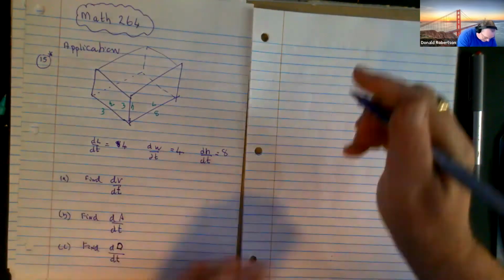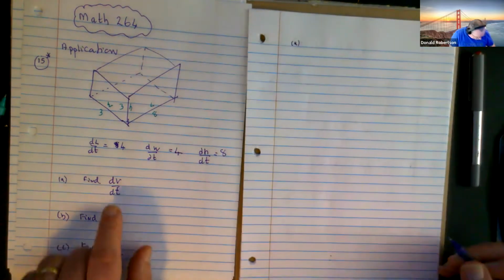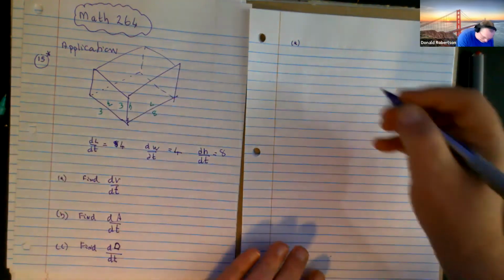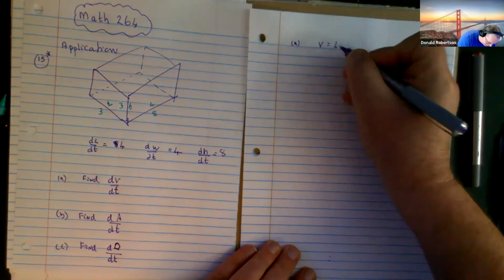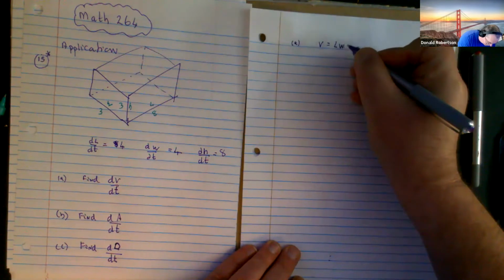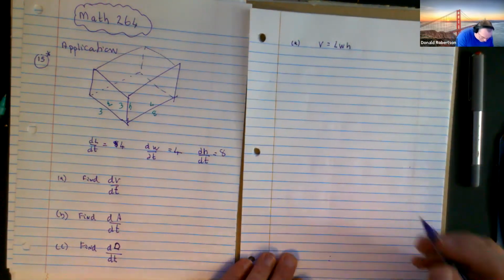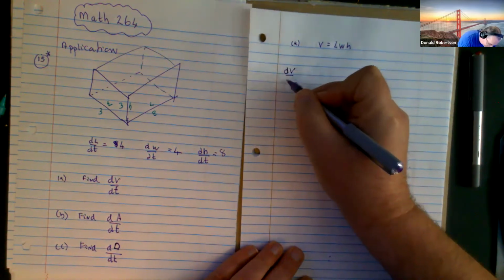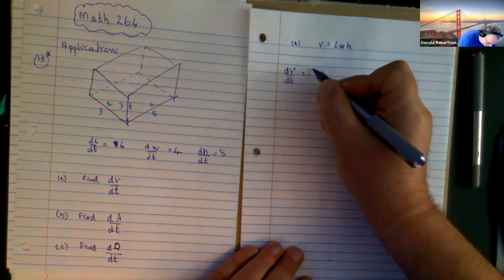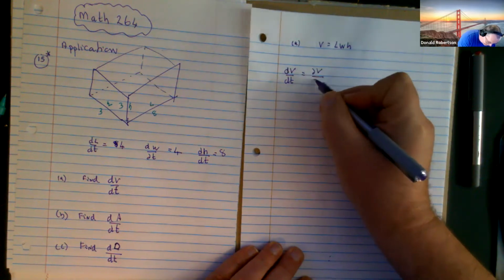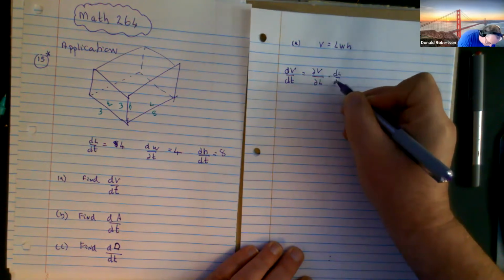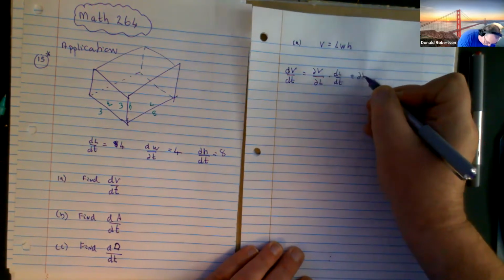to do question A, since they want to know the rate at which the volume is changing, I need to find a formula using these guys and volume, and that's pretty easy, right? Length times width times height. Now I can find dV by dt. It's the partial derivative of V with respect to L times dL by dt. So it's the chain rule I'm using.